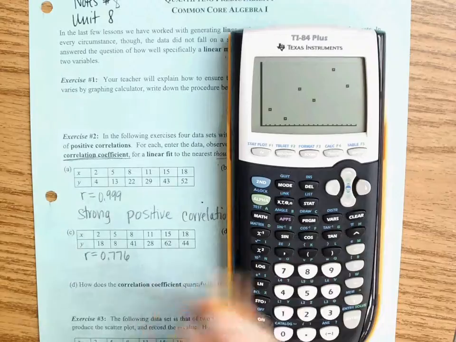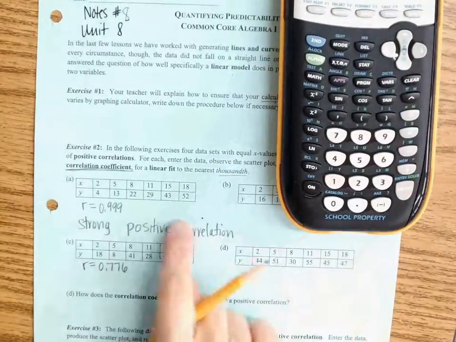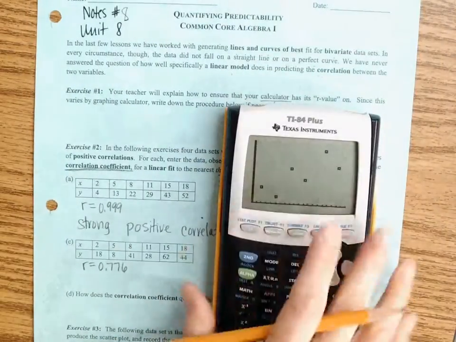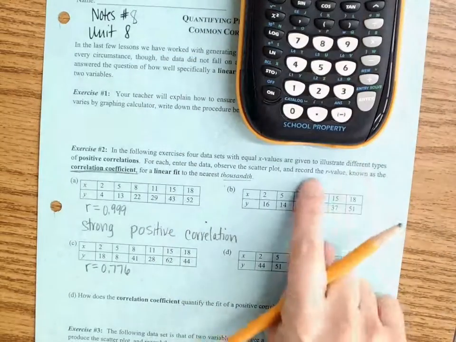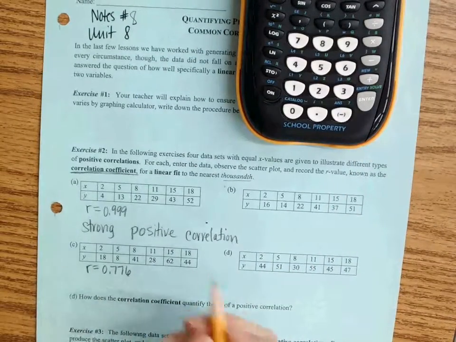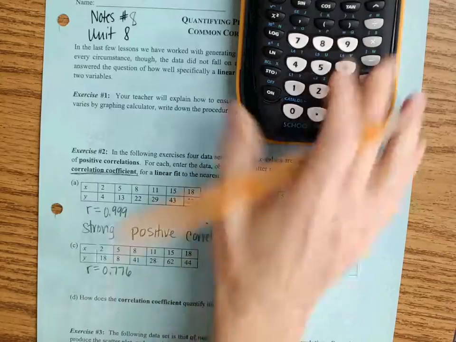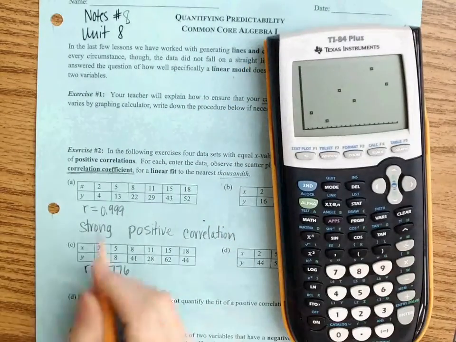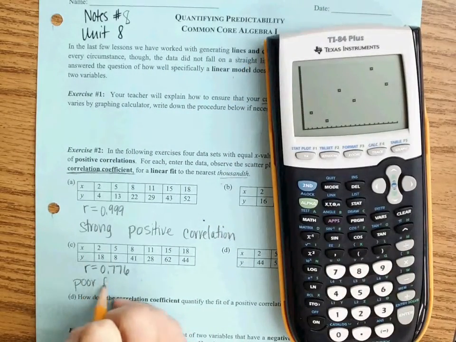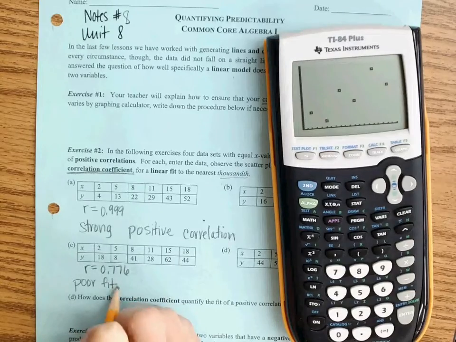So what I would say for this one, we are observing the scatter plot. We recorded the R value. Let's write down our observations. So we're going to go ahead and say, looking at that, this is a poor fit. Okay, very scattered.